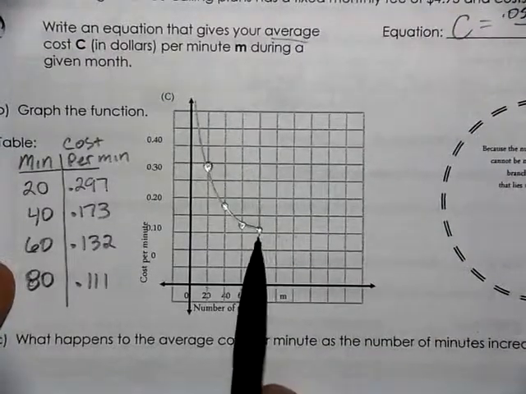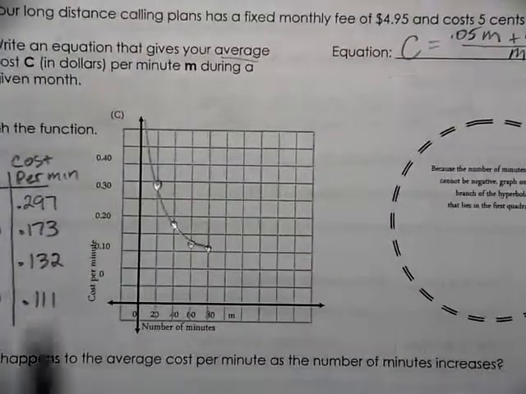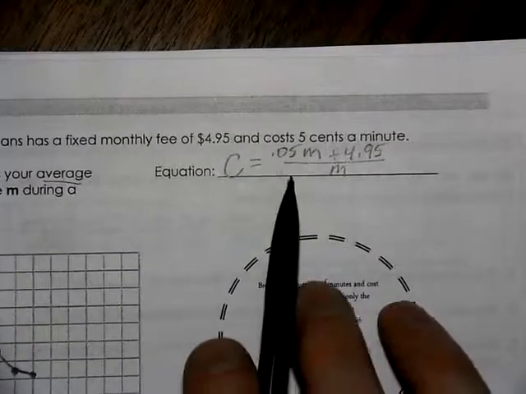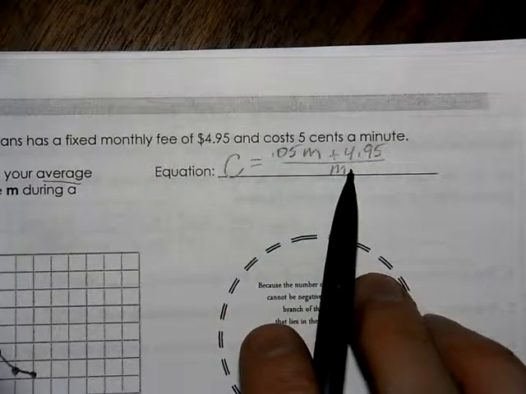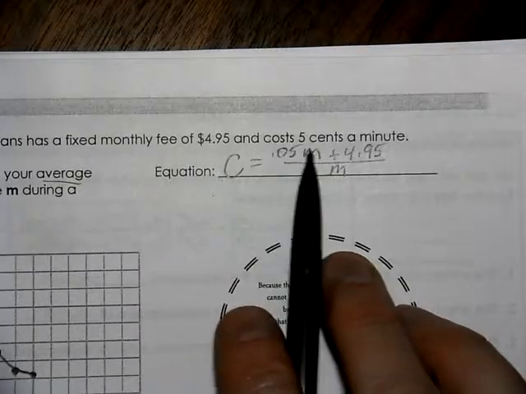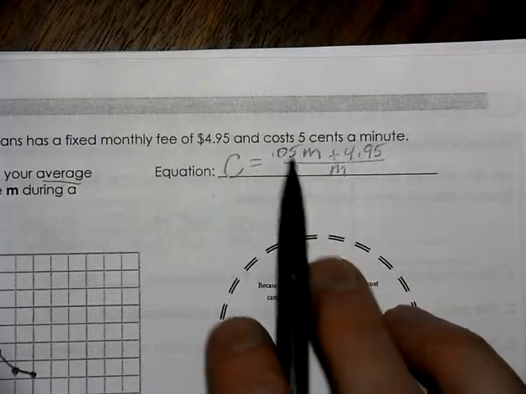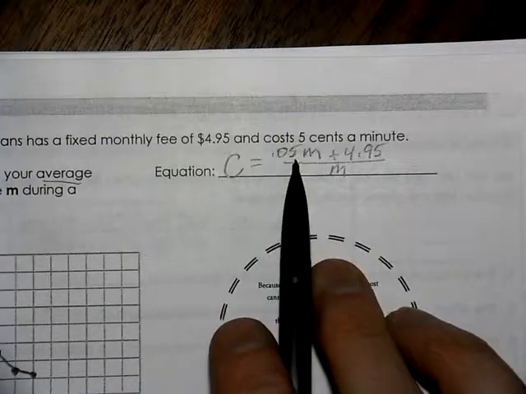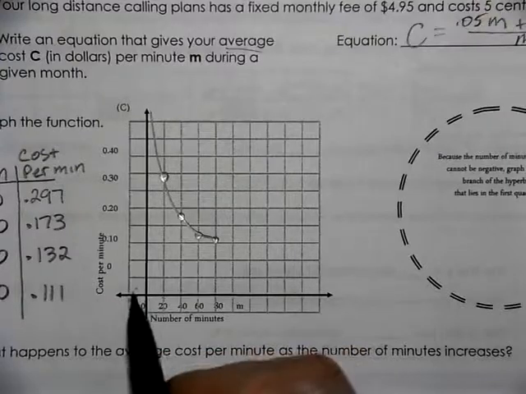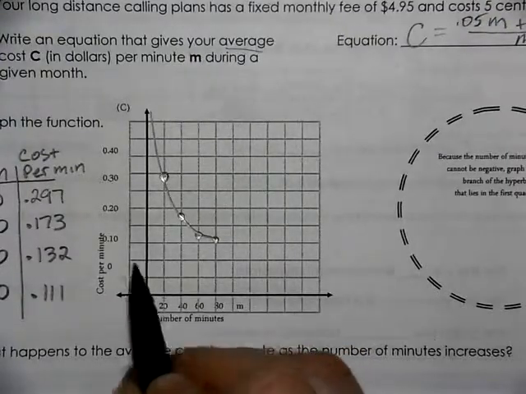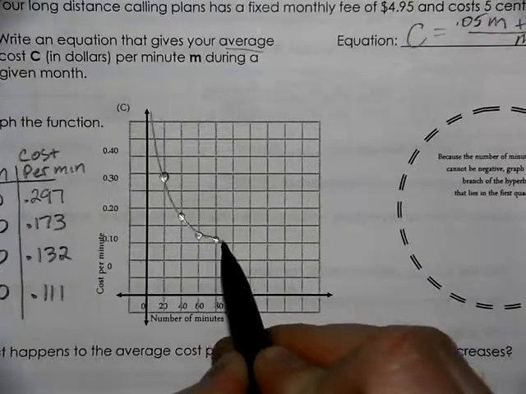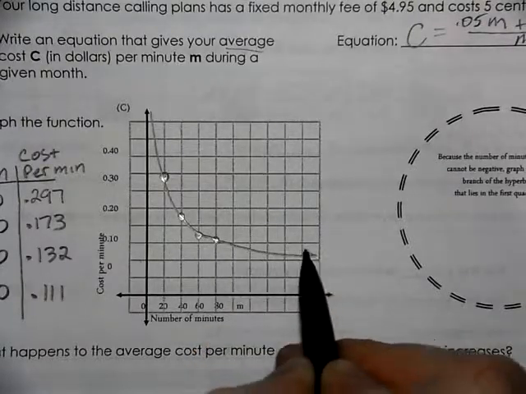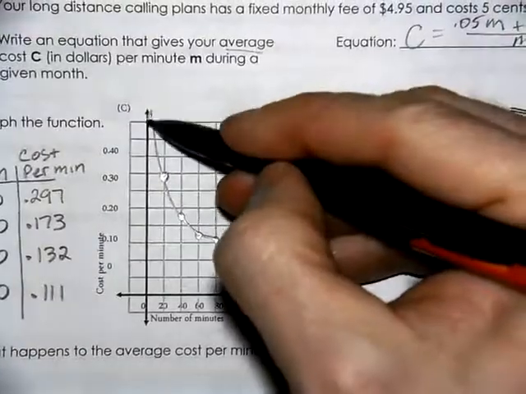Now, where's the asymptote going to be? Where would a horizontal asymptote be? If we look at our equation, we both have a degree of 1. So 0.05 is the cheapest this could ever become, but it'll never reach that because of our additional cost. So we'll call this our 0.05 line. So it's slowly approaching 0.05.